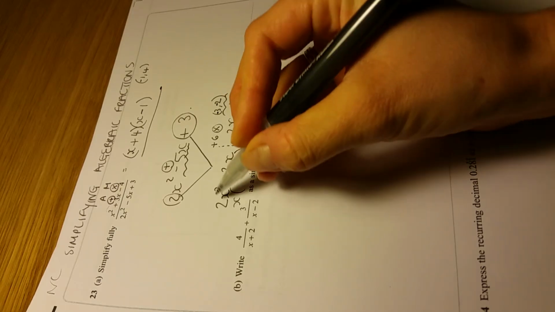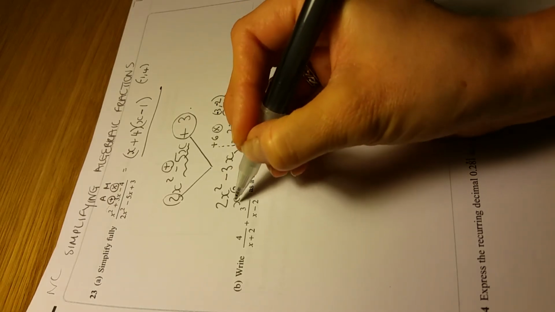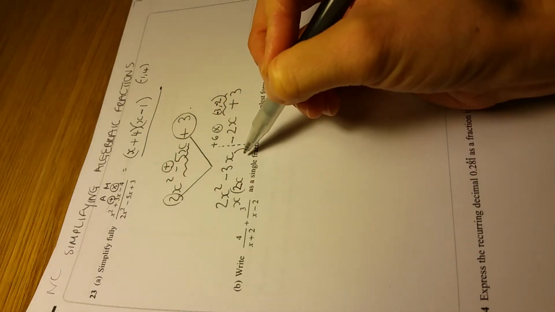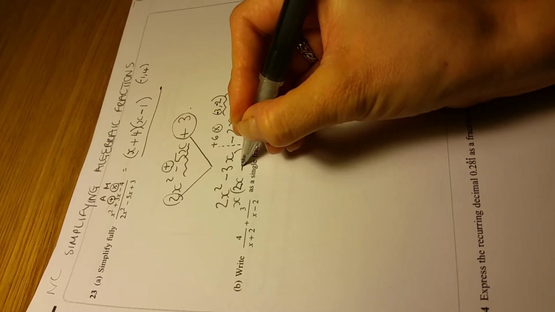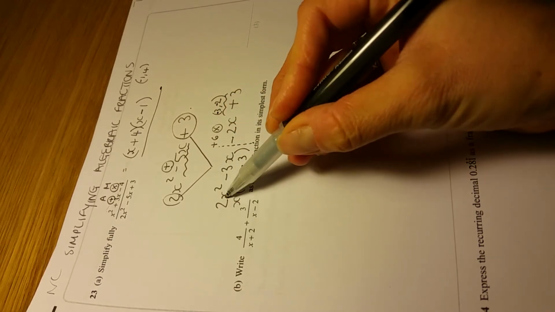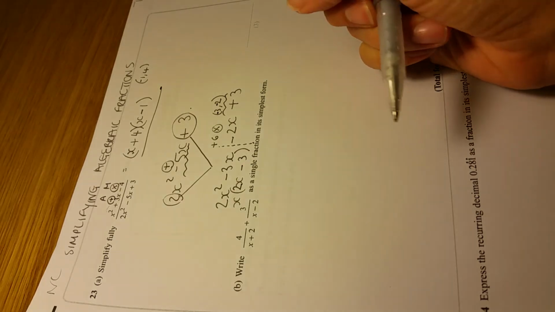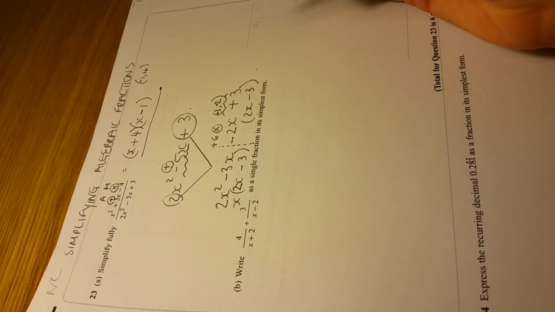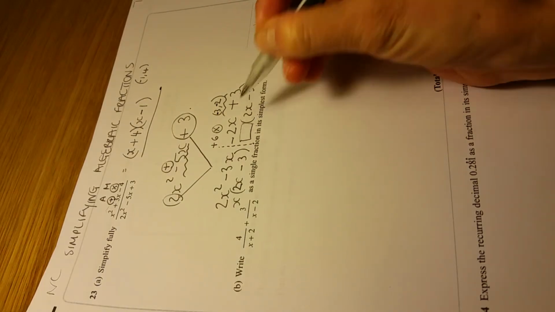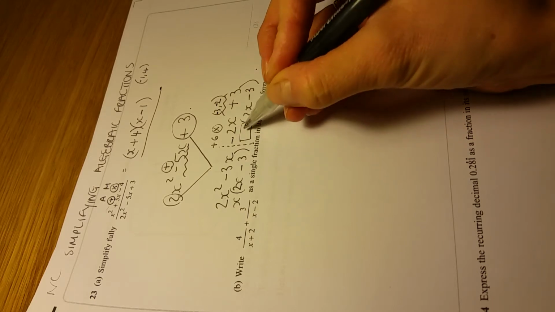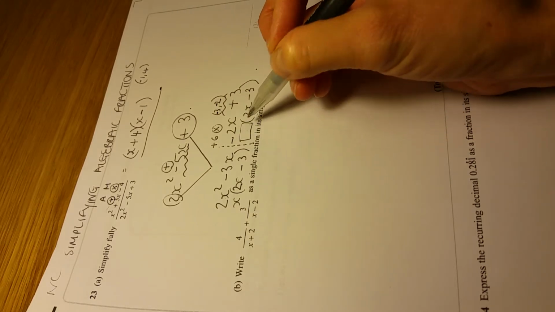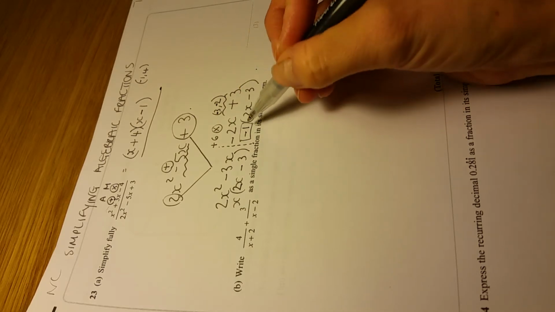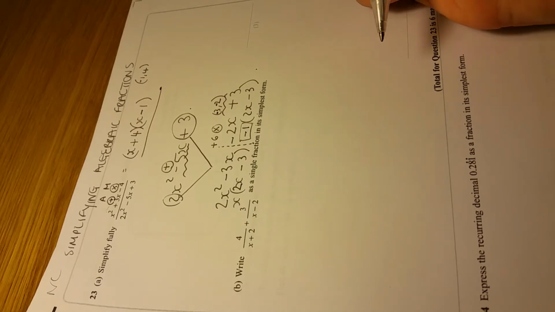Now to make this bracket equal to that, I need a 2 there to give me the 2x, but I need 2x squared, so I need another x in there. And then how many lots of x make negative 3x? So it's negative 3. So 2x squared from there and minus 3x from there. Now whatever that bracket is, that goes there. And now I've got to put something in here so that when I times these together I get that, and when I times these together I get that. And what I need is a minus 1, because minus 1 times 2x is minus 2x, and minus 1 times minus 3 is positive 3.